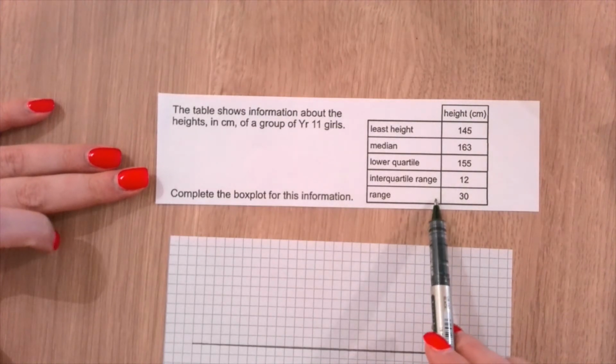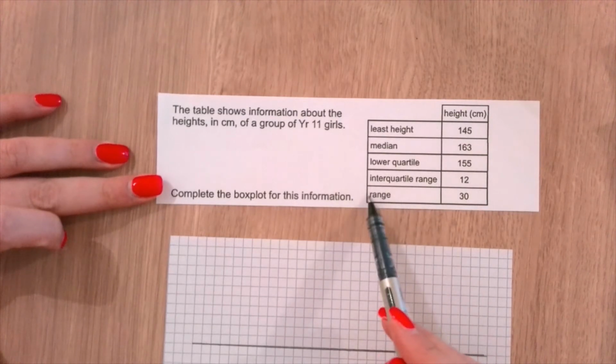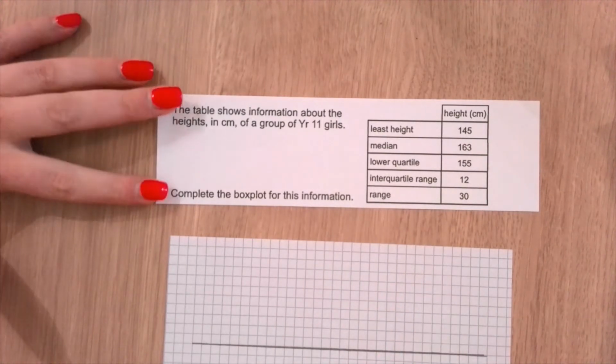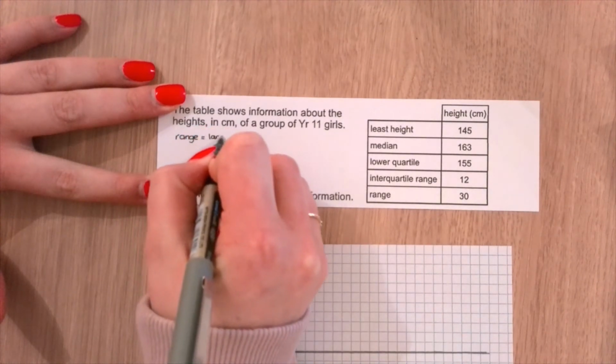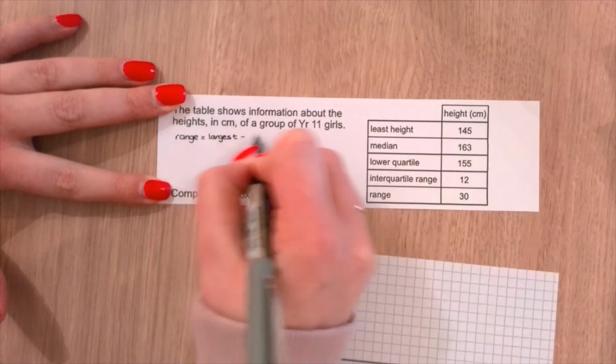So what I'm going to do is use the range to help me find my largest value, because I know the range is the largest minus the smallest.